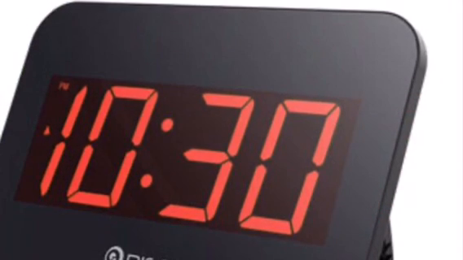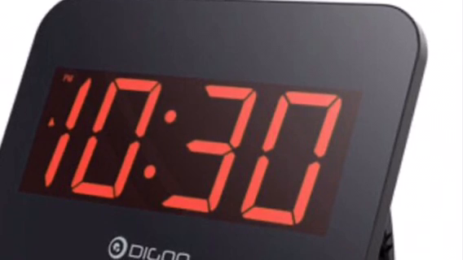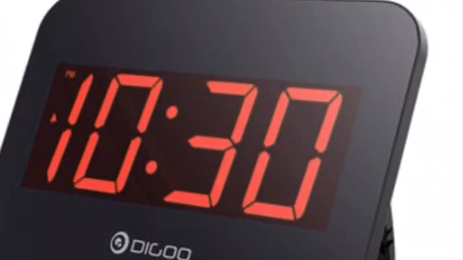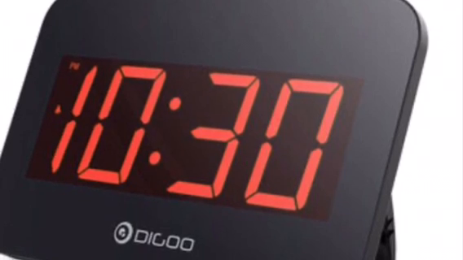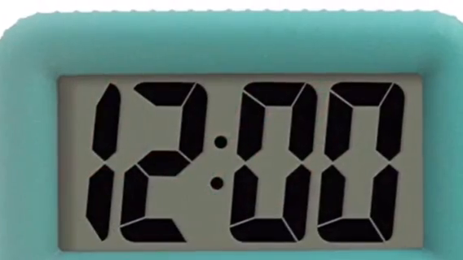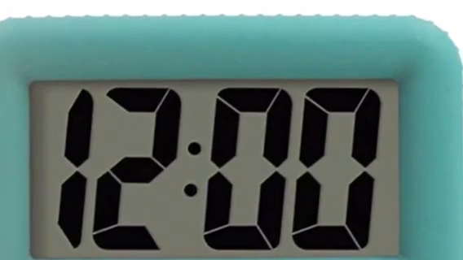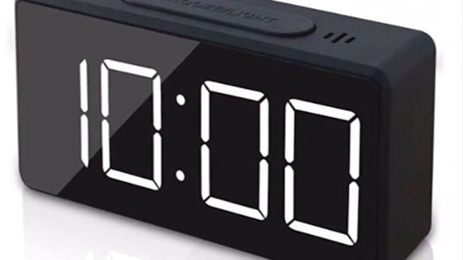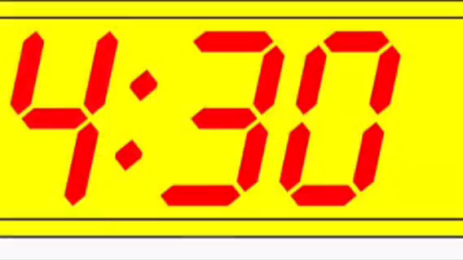What time does this clock show? Remember, look at the hours, then look at the minutes. Did you say 10:30? That's right. Here's another one, a little faster. Good, 12 o'clock. Here's the next one. 10 o'clock, very good. One more.